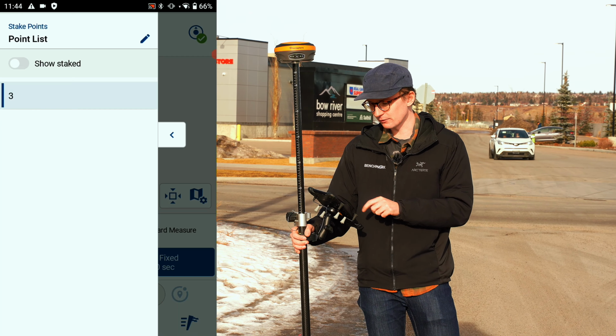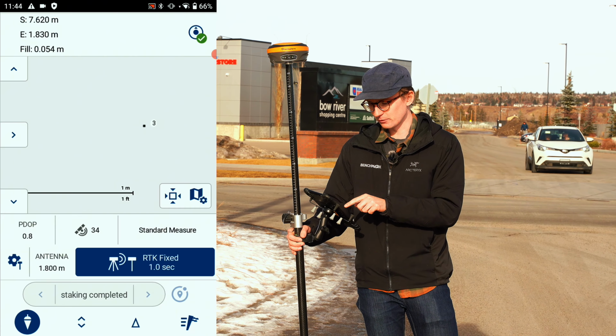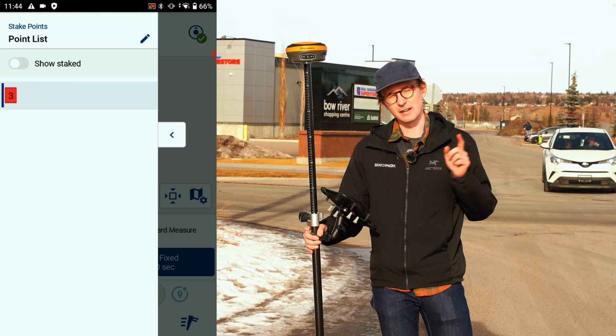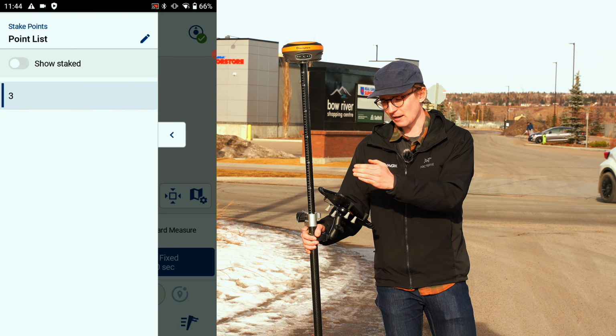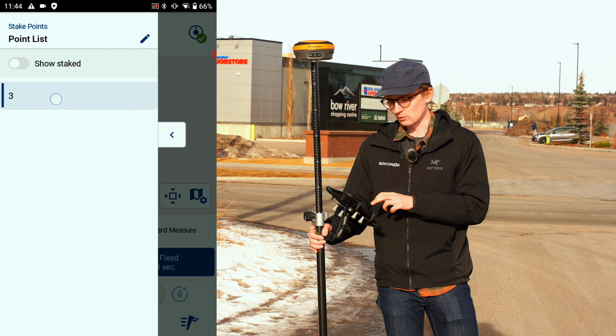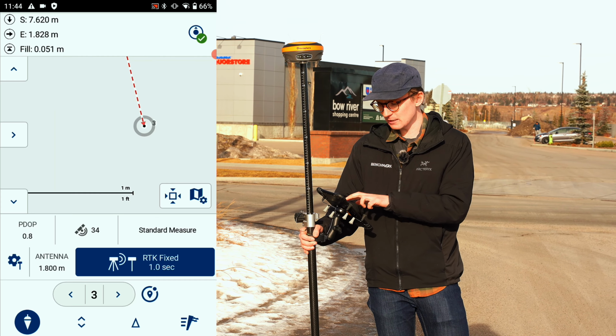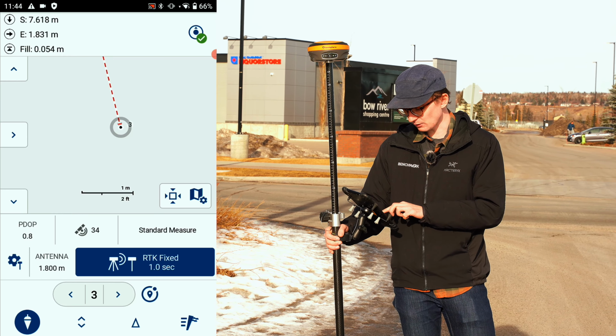But what I'm going to do here is on the left side of the screen, you click this arrow and you can see here that I have a point available to be staked, but you could have a list of points here. You can have anything you want. But what I'm going to do is click on point 3 and you can see here it's giving me directions to said point.